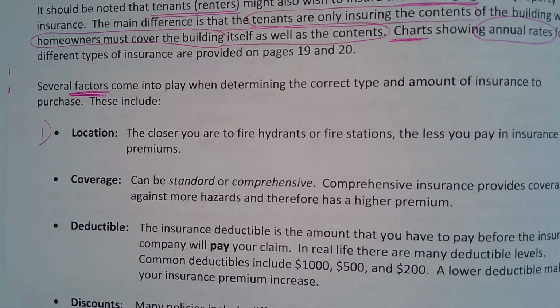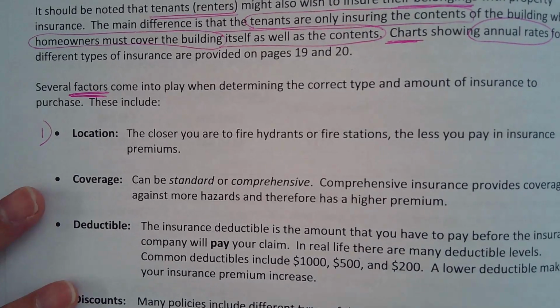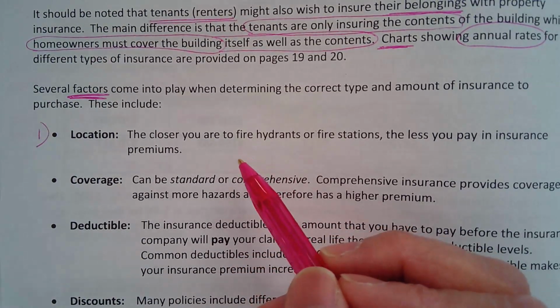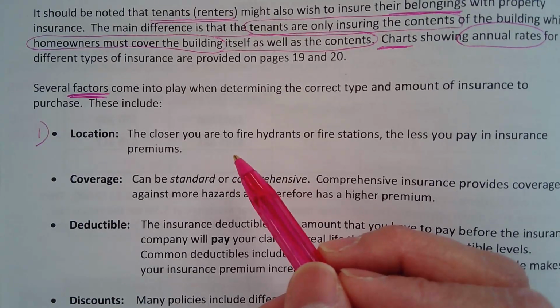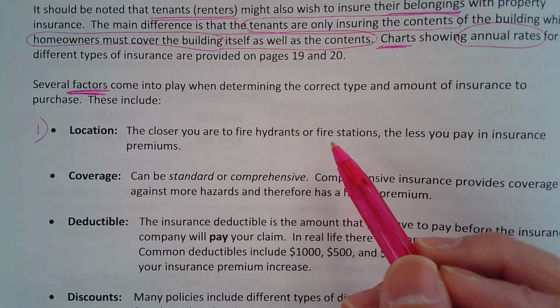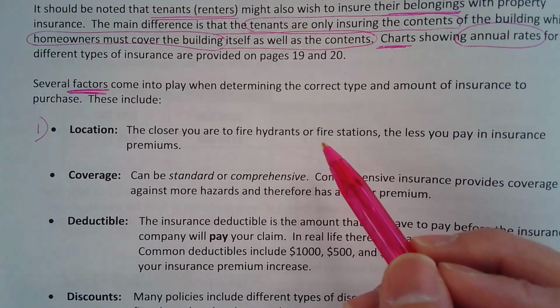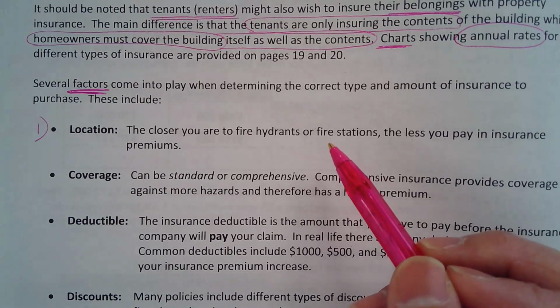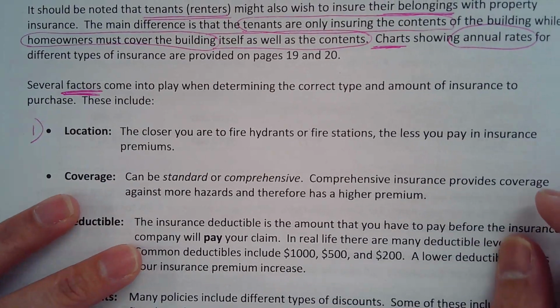So we have easy access to resources like water to put out the fire. There are fire stations all over Winnipeg, and those are the people who respond to the fire when you call 911.